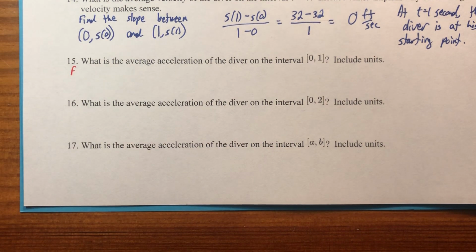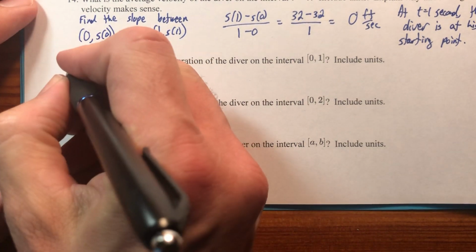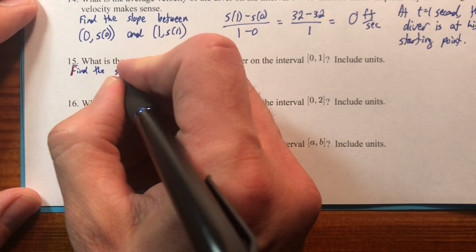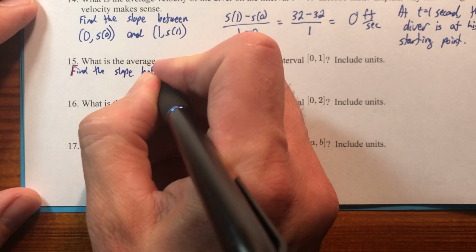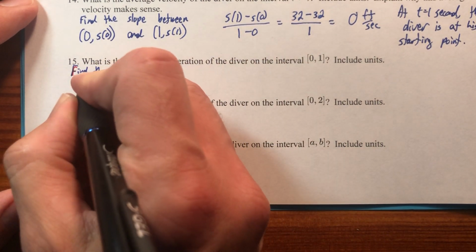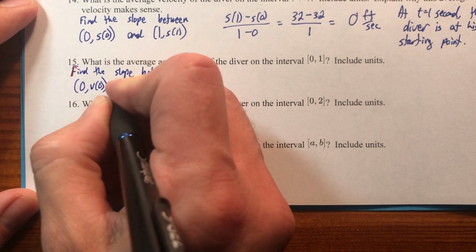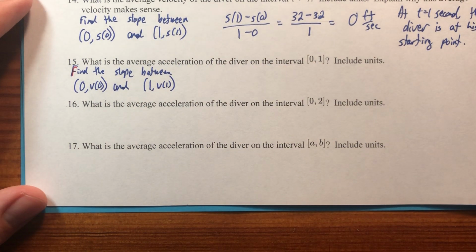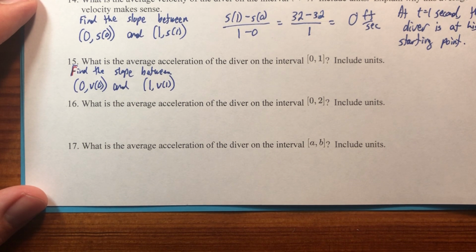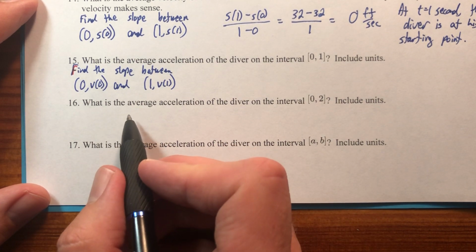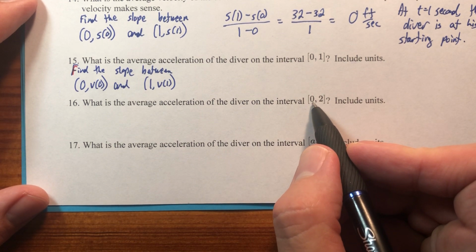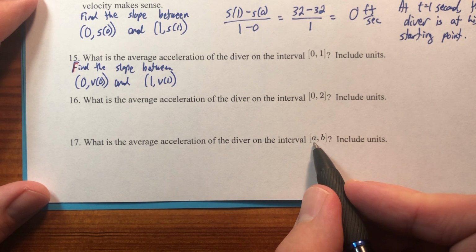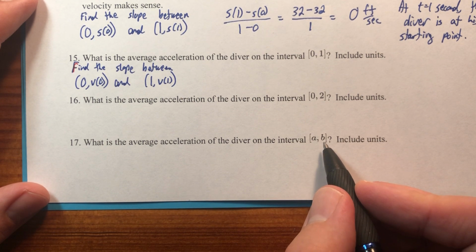Whoops, wrong color. Let's find the slope between 0, v of 0 and 1, v of 1. And when I do so, the units will work out to be that represents acceleration. And we're going to do the same thing here. We're going to find the slope between 0, v of 0 and 2, v of 2. And then we're going to find the slope between A, v of A and B, v of B.